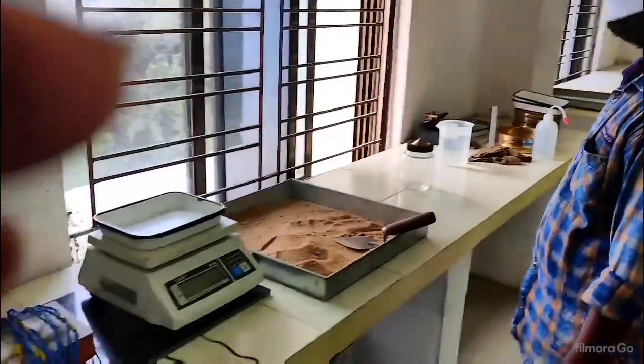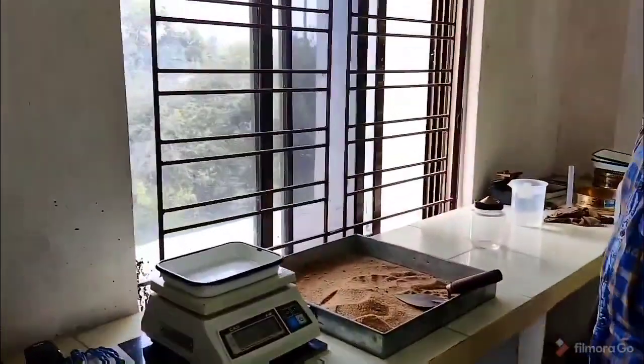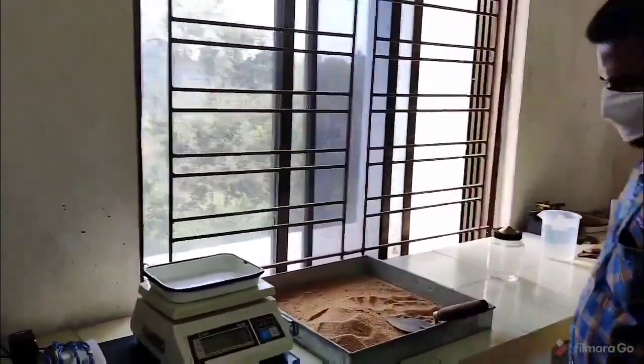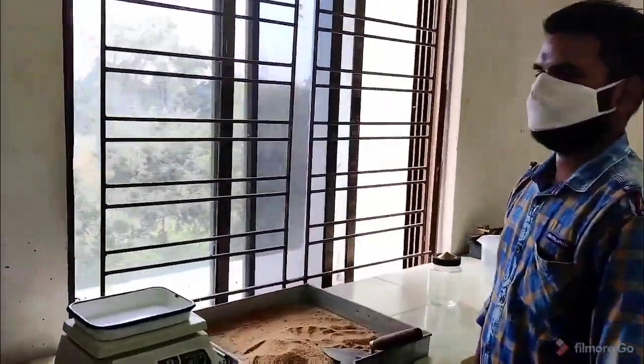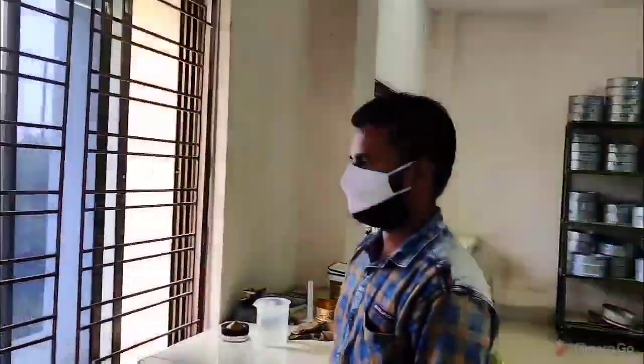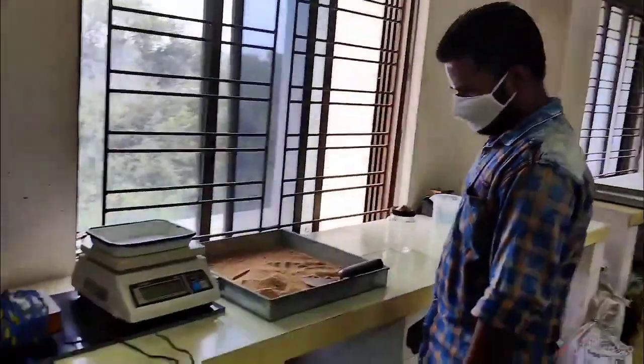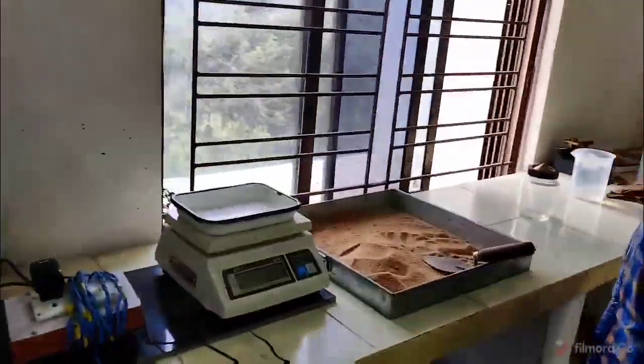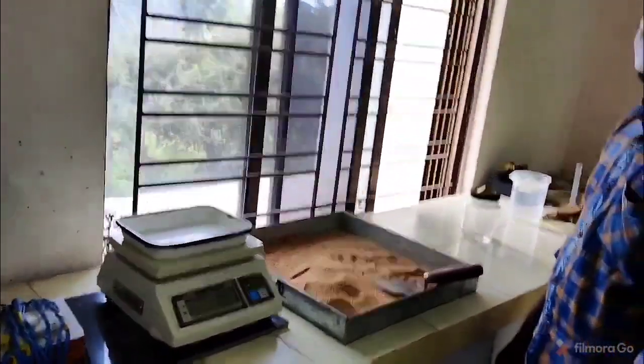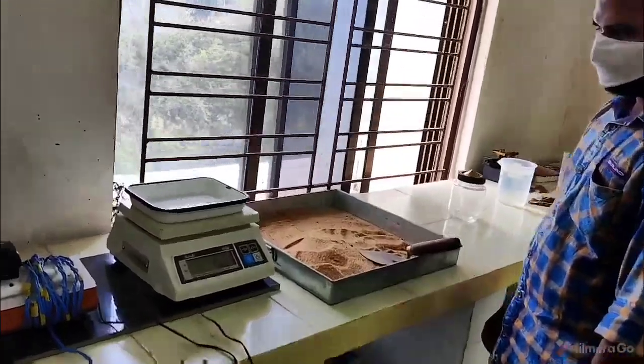If I say that specific gravity of this particular sand is say 2.64, that means, we know specific gravity of water is 1, it is 2.64 times heavier than water. You can say it in layman language like that.